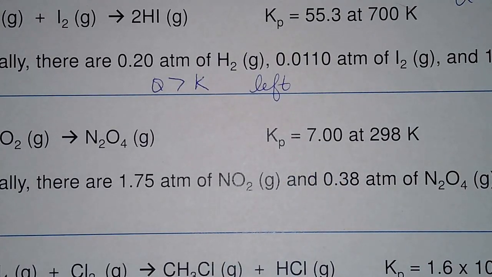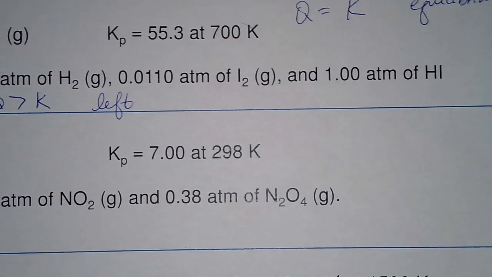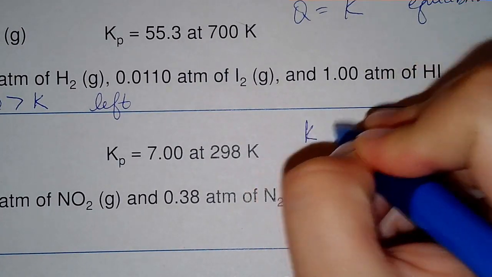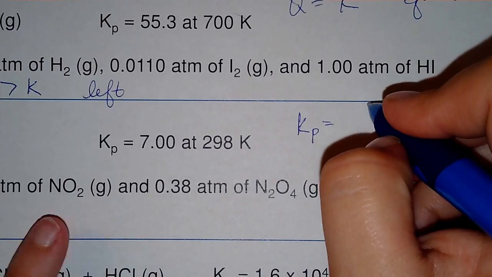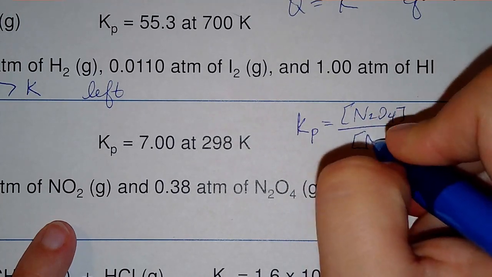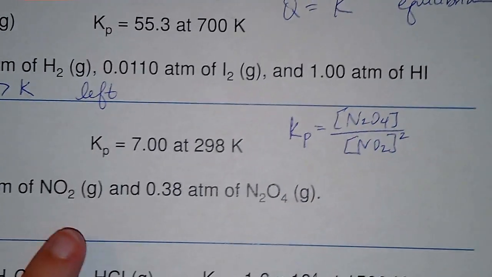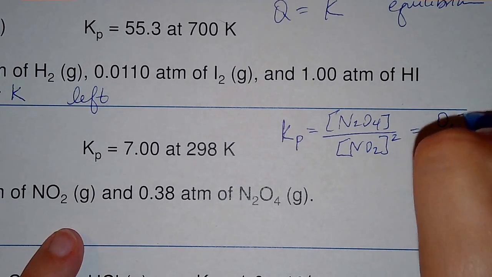And we have some values for pressure for our NO2 and N2O4. So which direction is this going? Alright, so our Kp is going to be our N2O4 over our NO2 squared. And filling in our values, we have 0.38 over 1.75 squared.